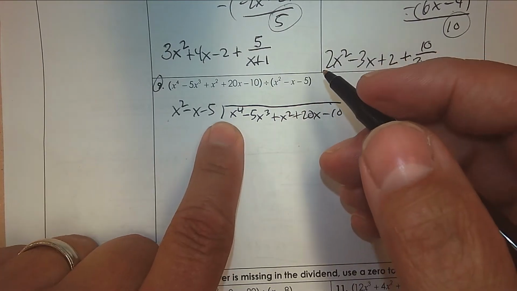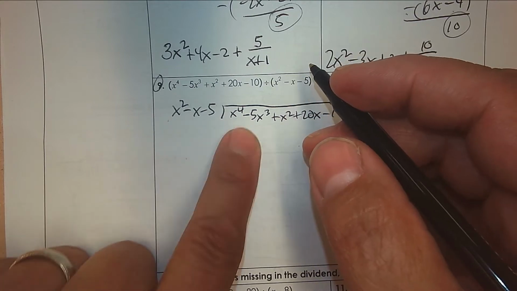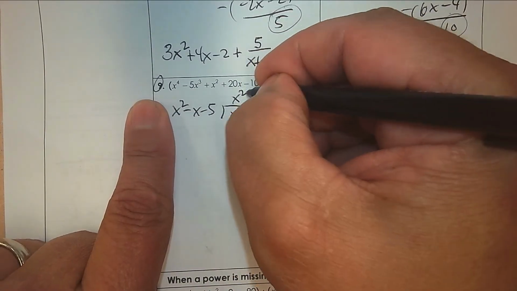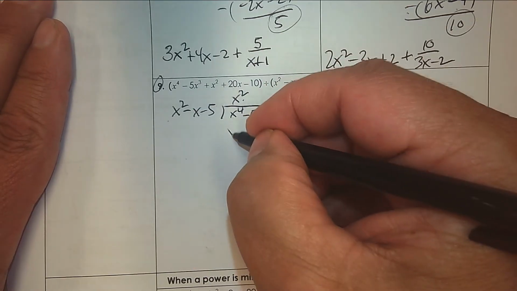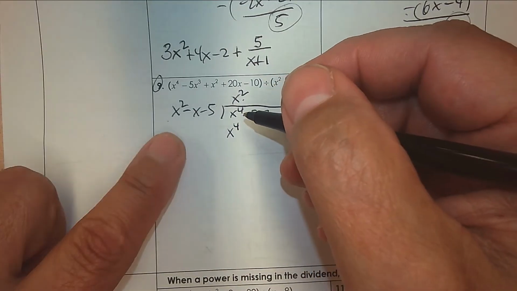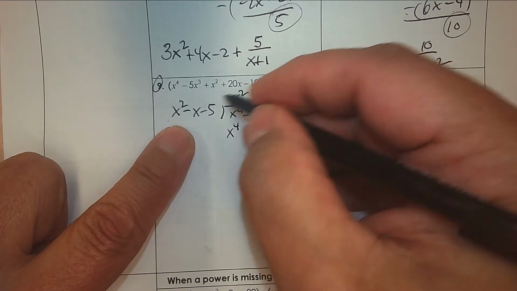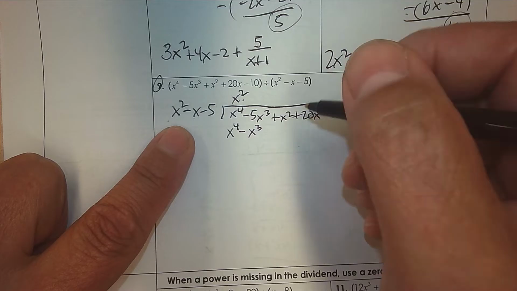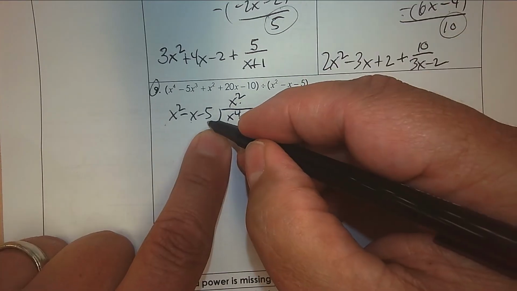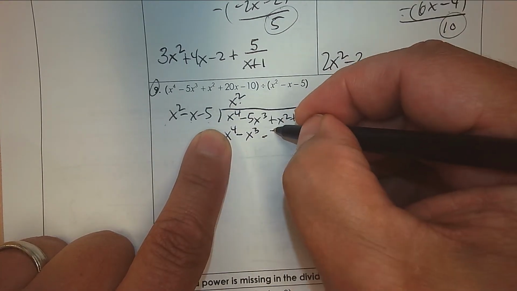One divided by 1. Just subtract the exponent. So it's x squared. Now distribute. So x squared times x squared. Be careful you line up like terms here. So x squared times negative x is negative x to the 3. That's adding the exponents. And negative 5 times x squared is negative 5x squared.